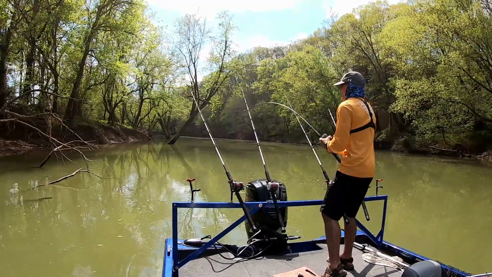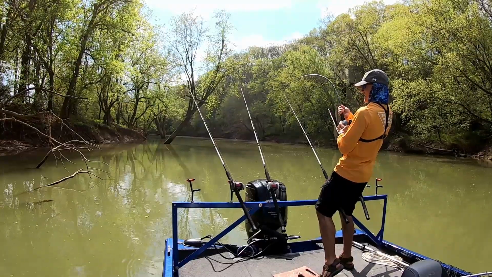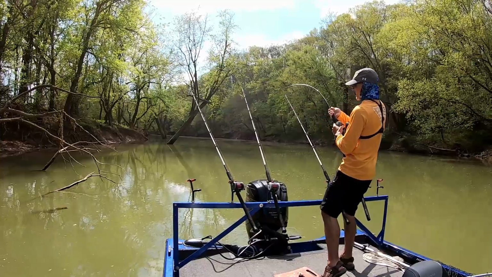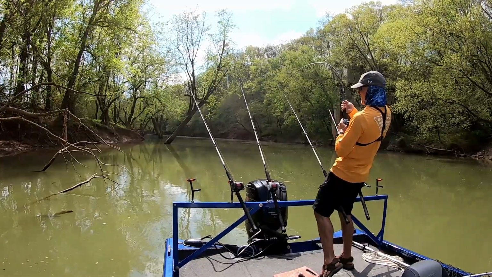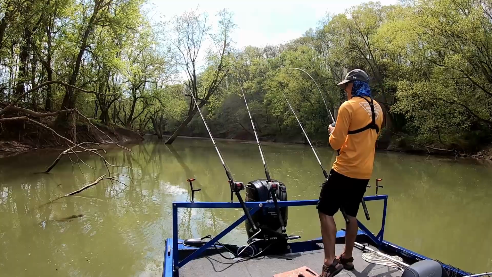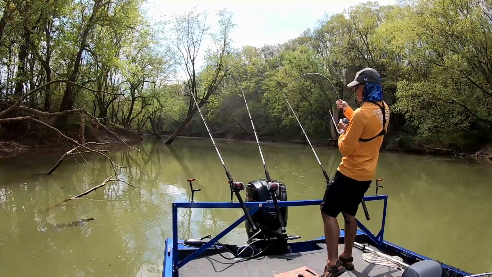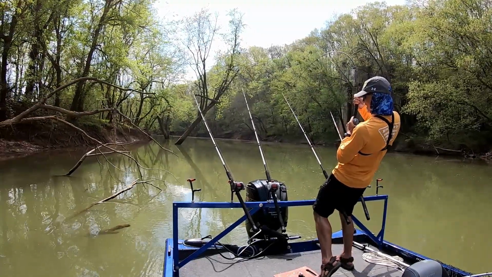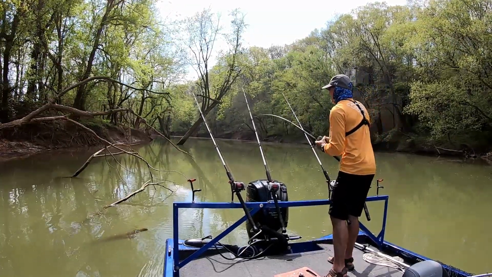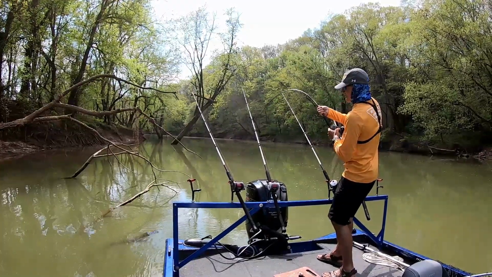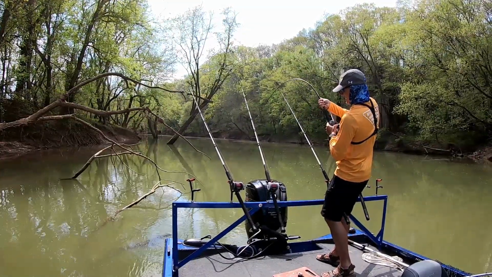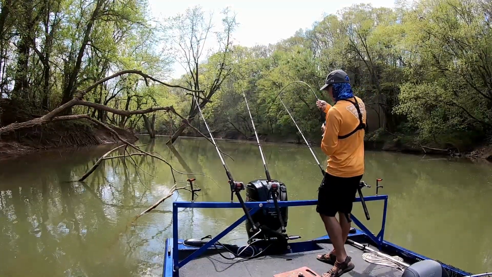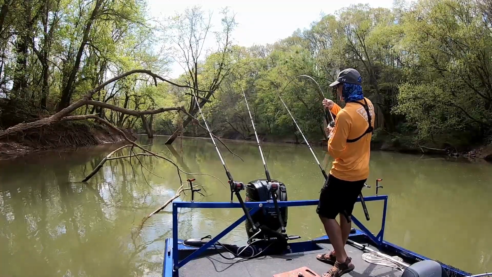Oh no, he did get me up in that tree. I'm taking the boat to the fish, not the other way around. He's big. And we might not get to see him because I am pretty sure he is tangled up in this tree.